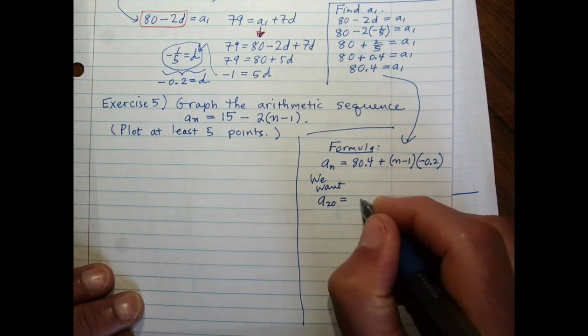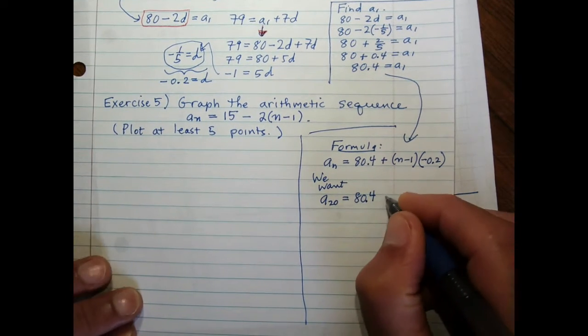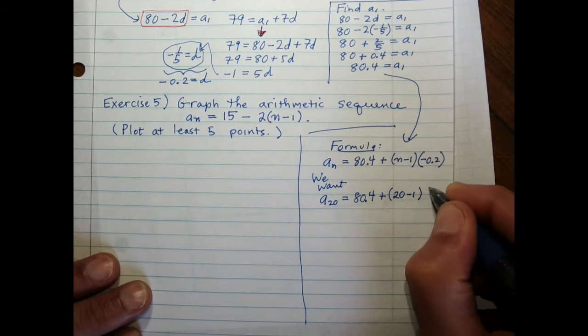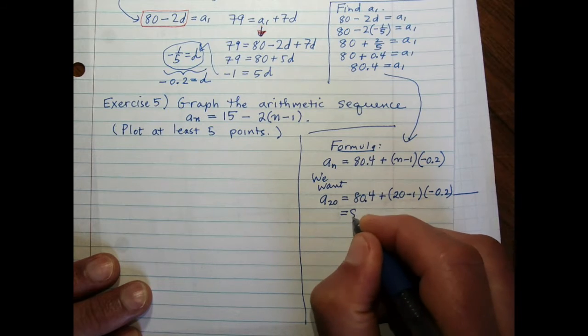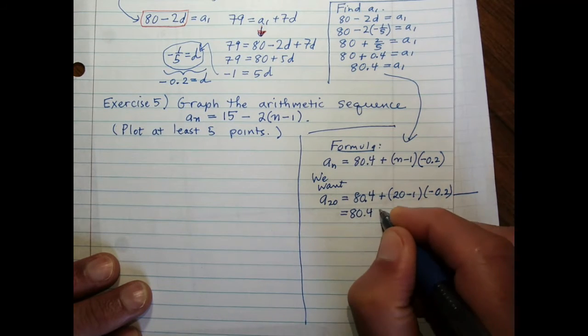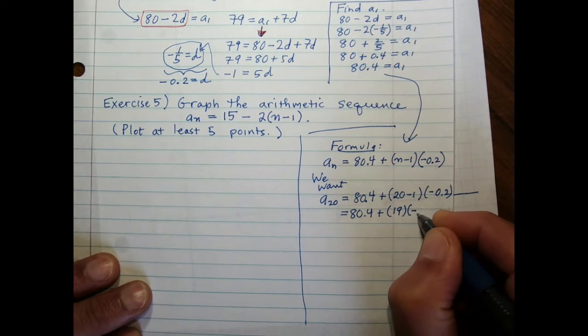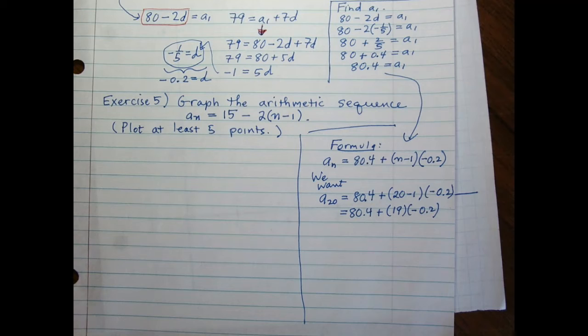And now it's just a matter of plugging in n equals 20. So 80.4 plus 20 minus 1 times negative 0.2. It's 80.4 plus 19 times negative 0.2. 19 times 0.2 is 3.8.